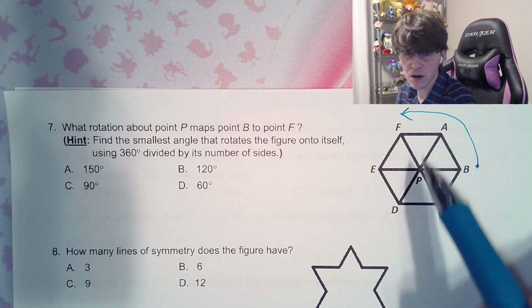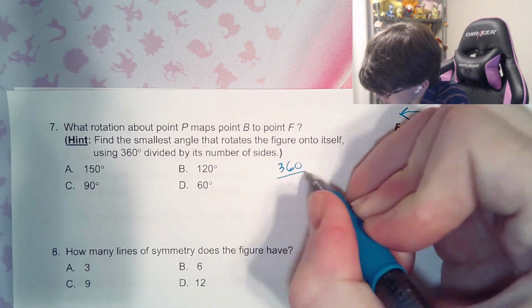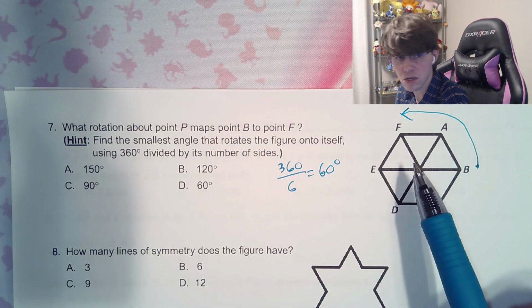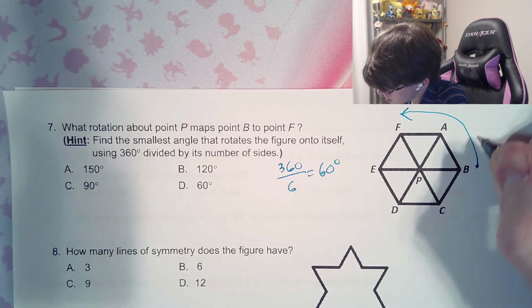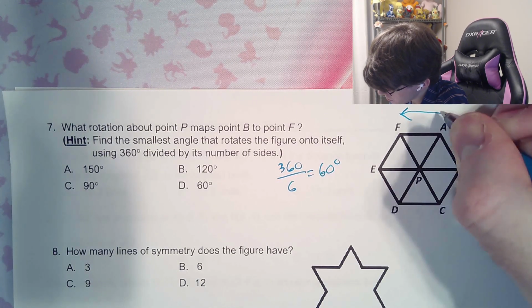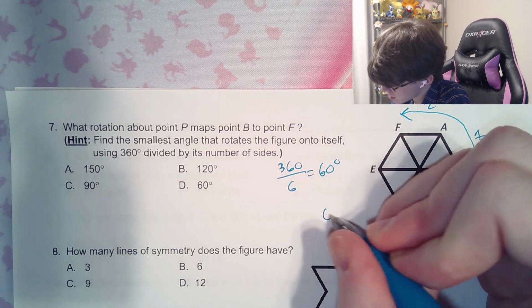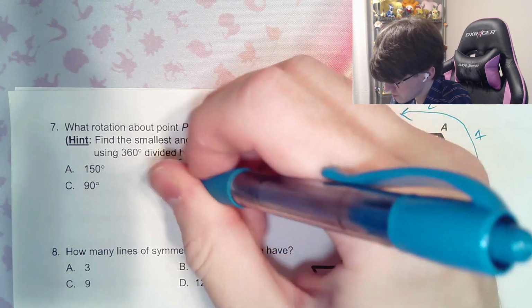So anyways, there are 6 parts of this. So we're going to do first 360 divided by 6, and that's going to give you 60 degrees. So each one of these is 60 degrees, and you're moving it once and then twice up there, so we would say that 60 times 2 is 120 degrees.